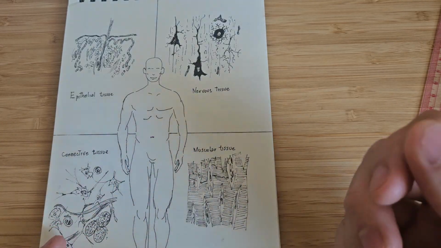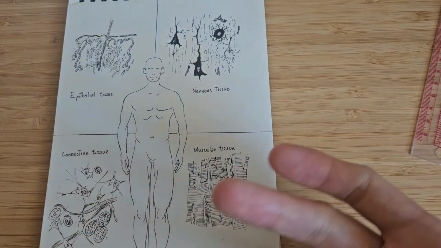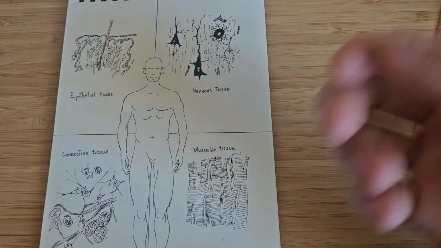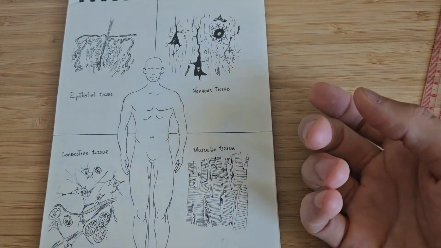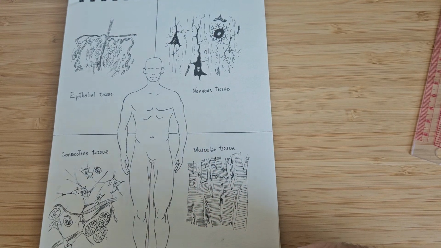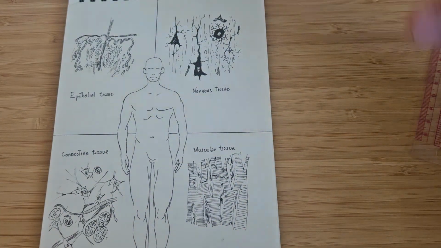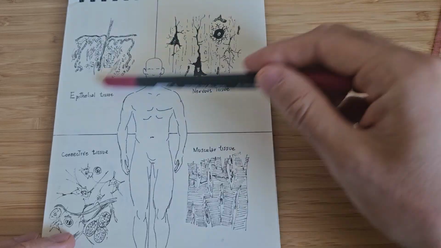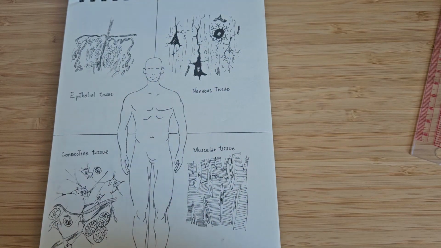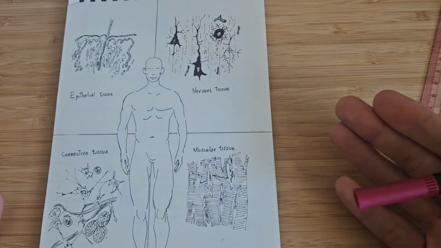It detects, transmits and also processes information from both the external environment and within the body, and this enables coordination and response. Okay, now each one of these types of tissues will be explored in future videos.